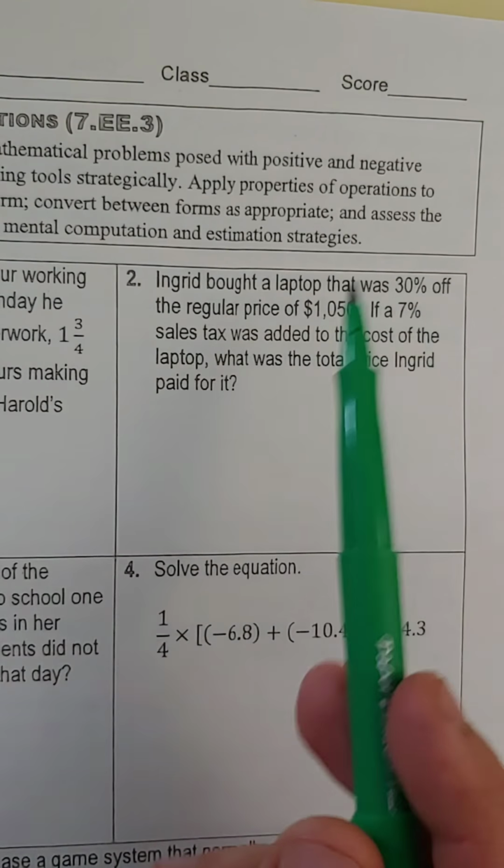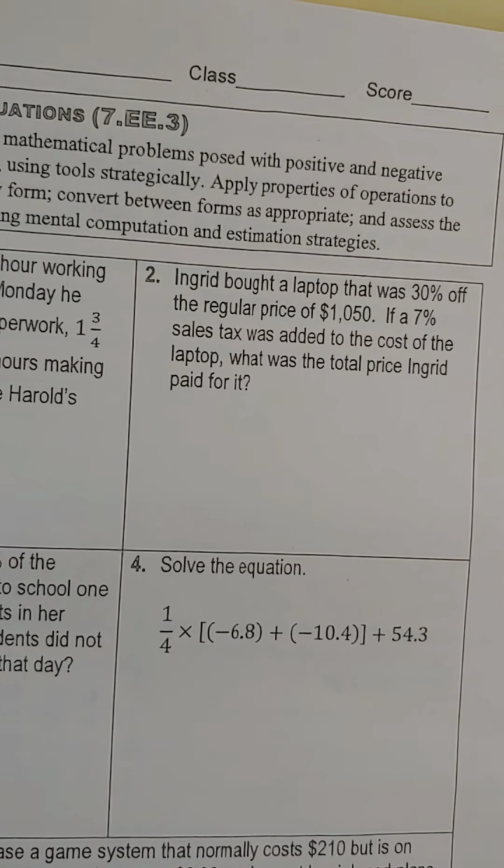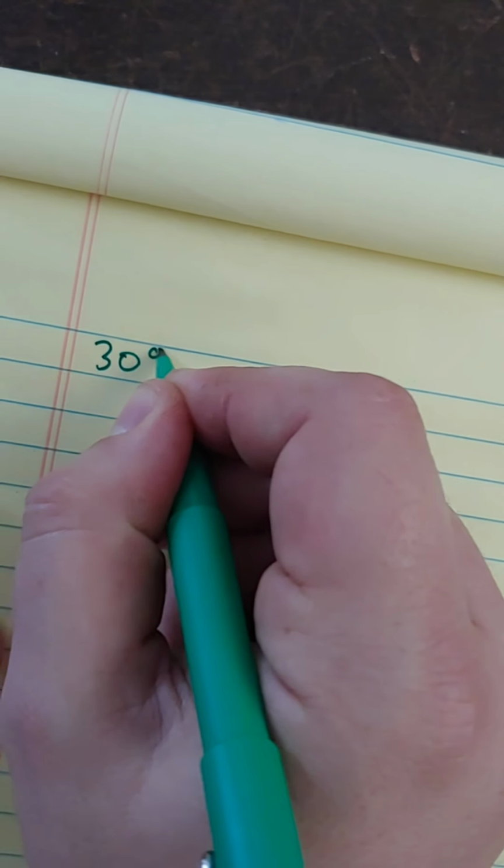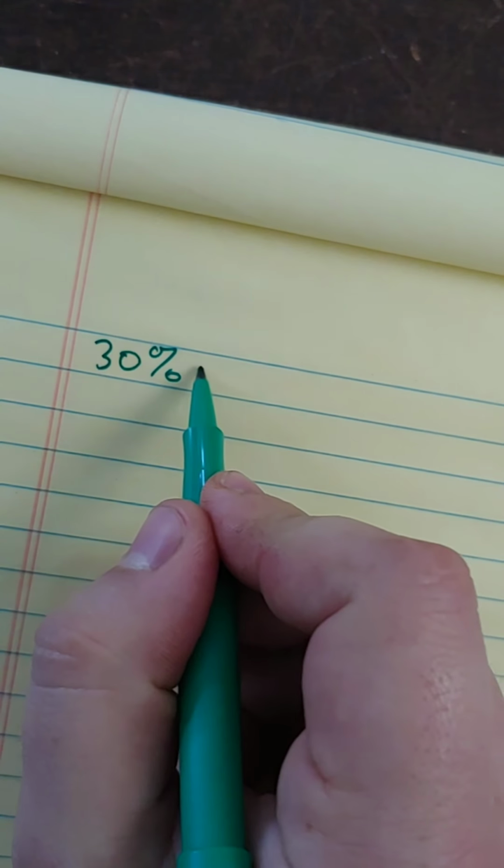Okay, so it's 30% off. So what we're going to be doing here is subtracting 30% of the laptop price away from it. Okay, so to do that, first we need to take 30%, and we can't do much with this. We need to turn this into a decimal, okay?